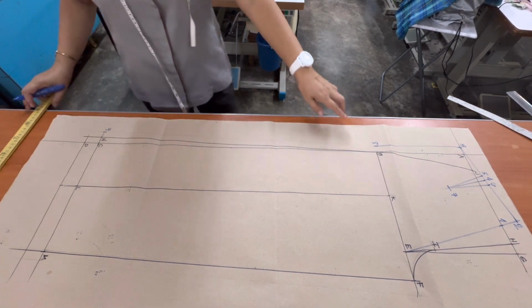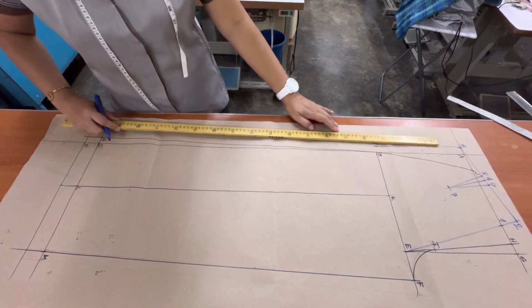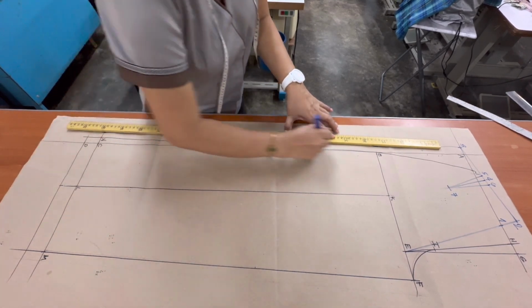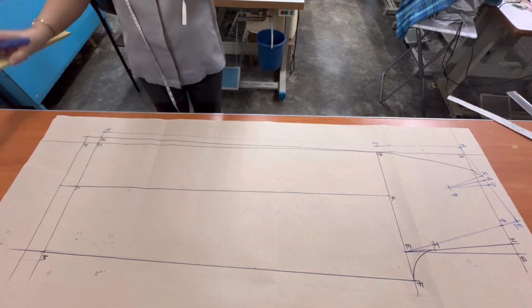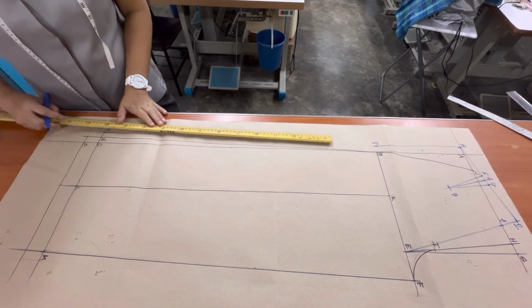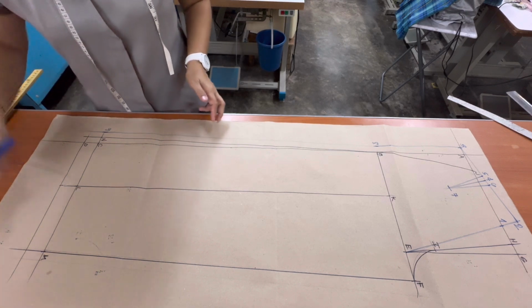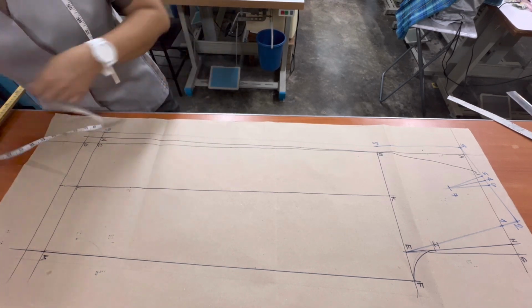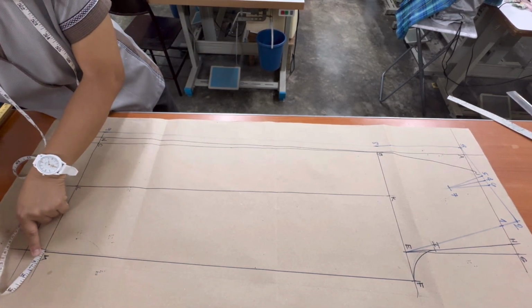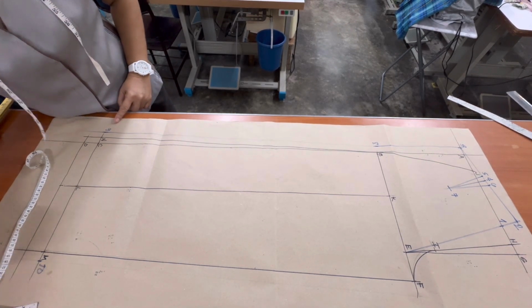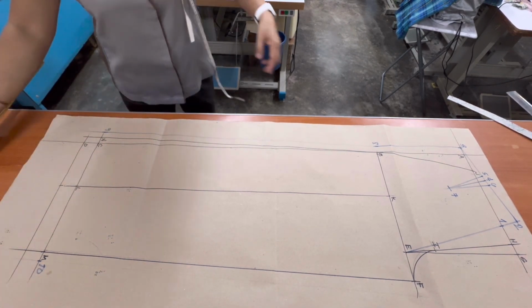Connect point 8 to point 9. Then from point M to the right, measure 3/4 inch to get point 10.